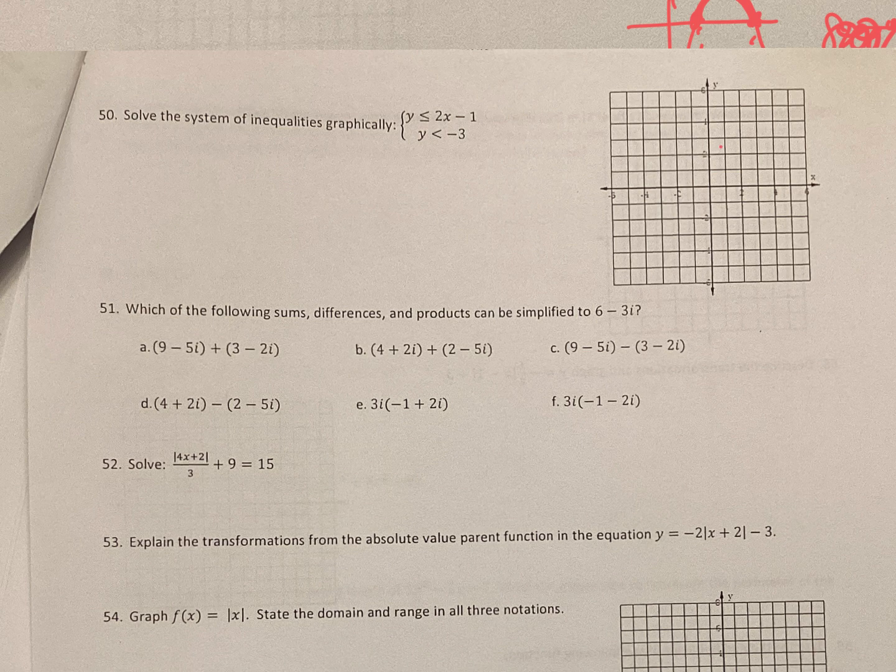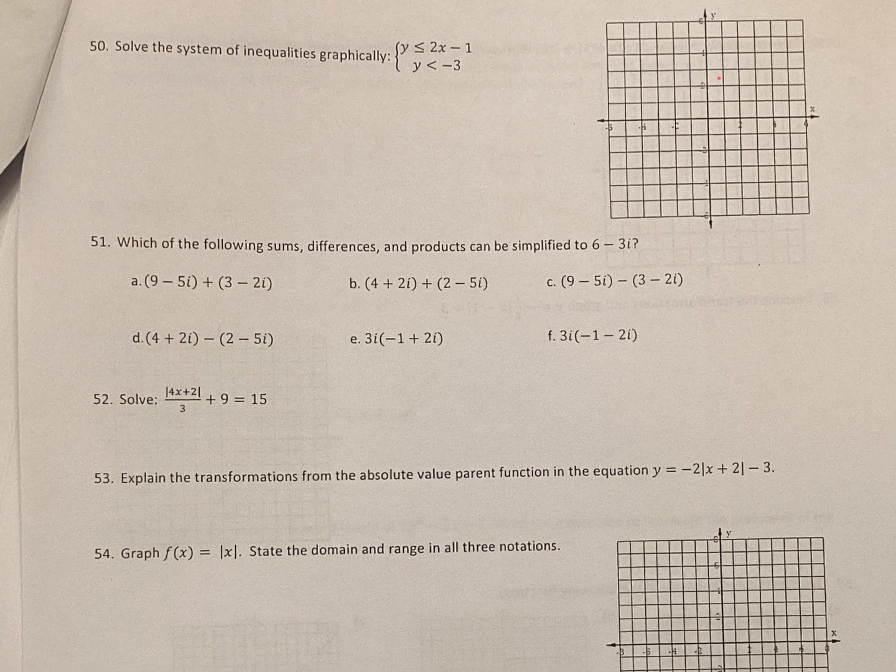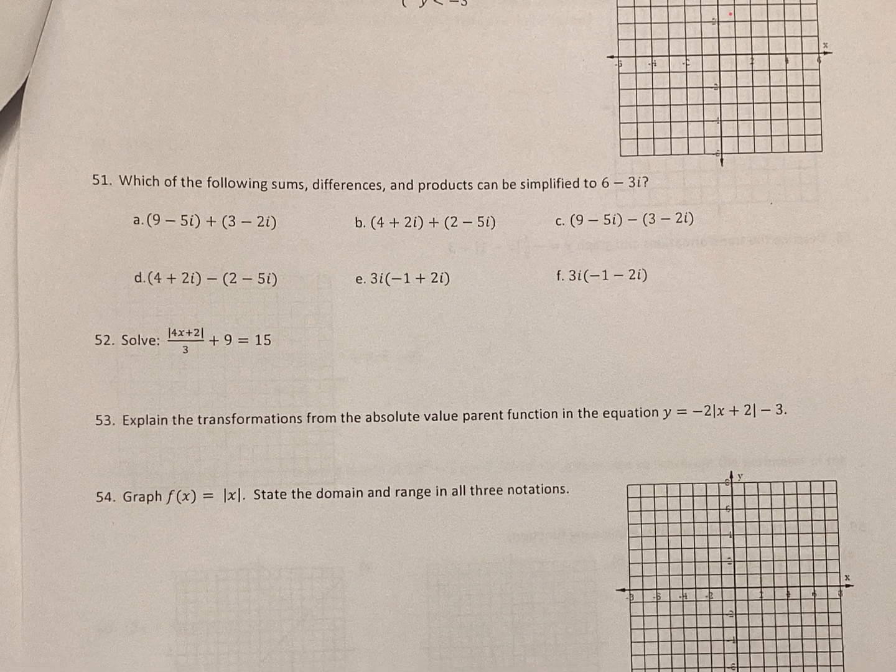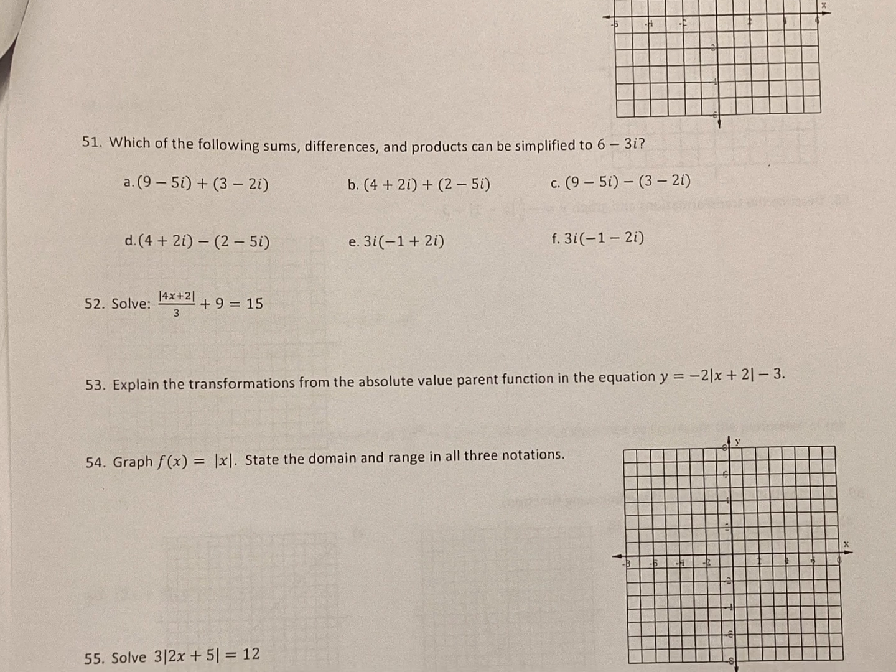Number 50 is an inequality. That's kind of simple, you guys. Both are linear. And for number 51, you have to do A, B, C, D, E, F to see which one will simplify to this. Of course, on the finals, it's not like that. The finals are multiple choice. This one question is like you have to do each one of them.